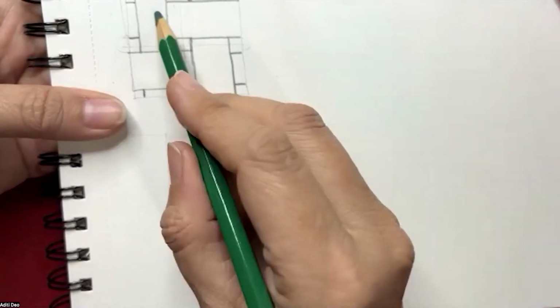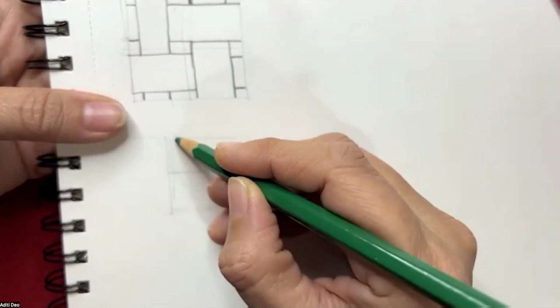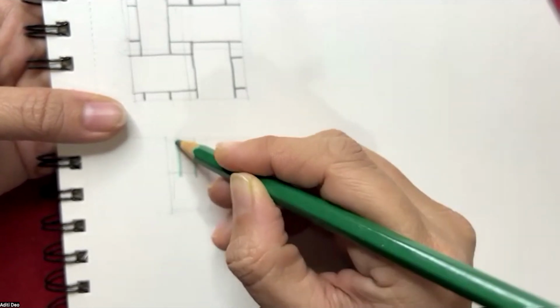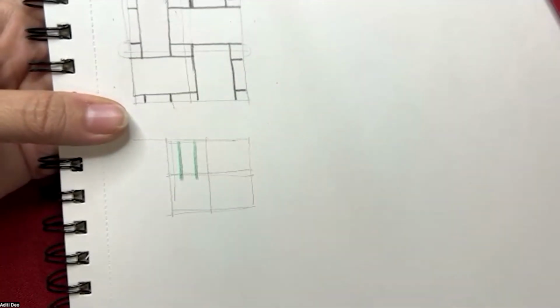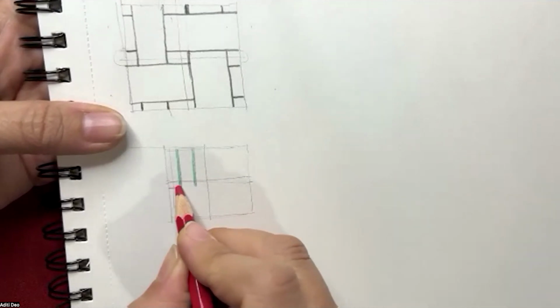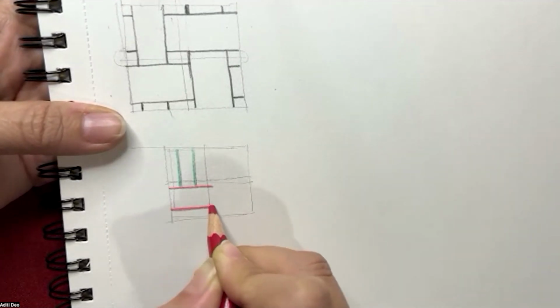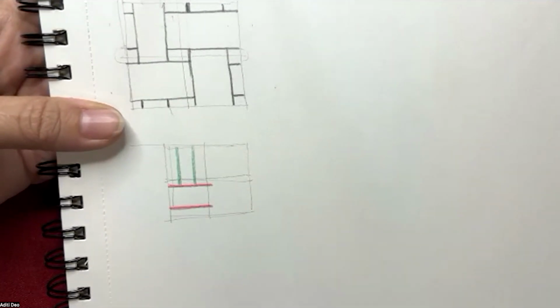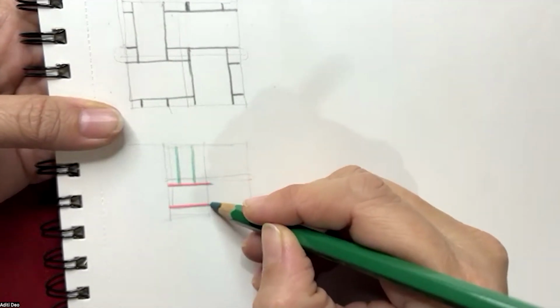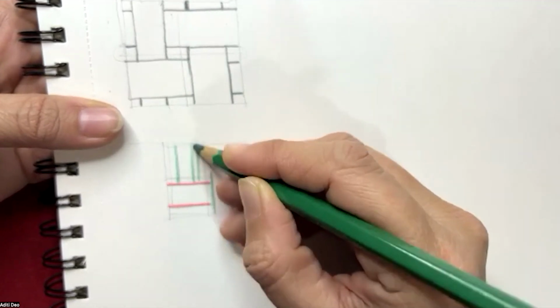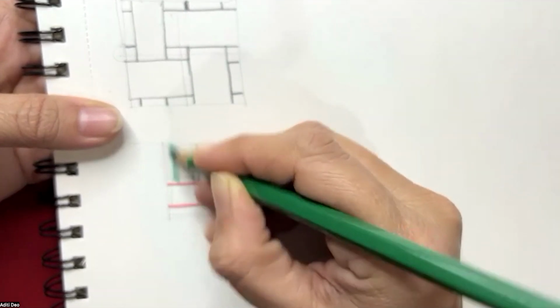I'm making the vertical lines in green. Okay, this part I think you know. And then horizontal line in green. Oh, sorry, red. What am I saying? Then again, vertical line in green. I think this can become a little wider. And I'm going to color this up.